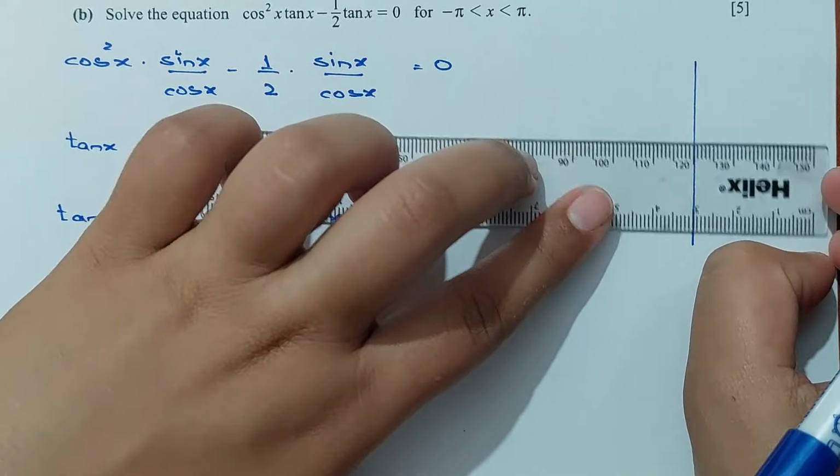Now for part C, find the value of x for which y equals 17. We have the equation ln of y equals 0.02x plus 2. We have to solve for x: ln of 17 equals 0.02x plus 2.